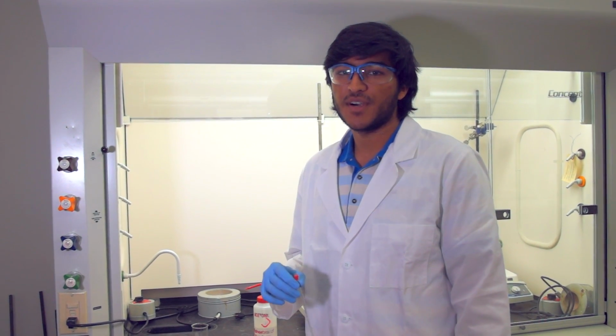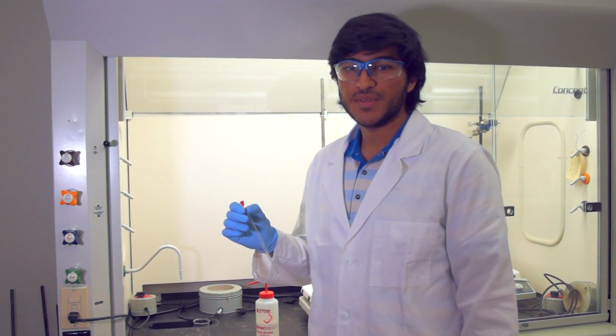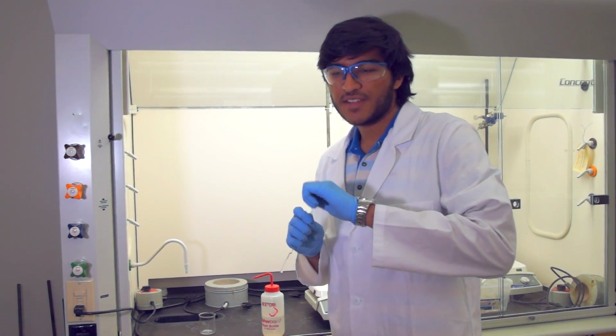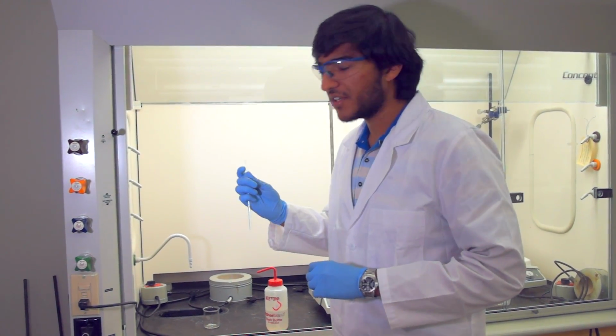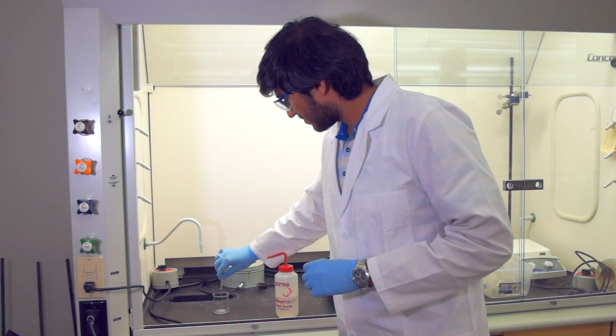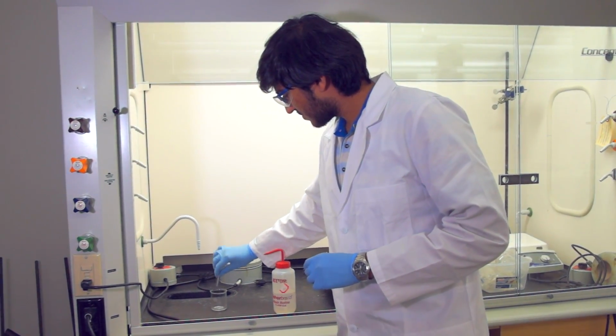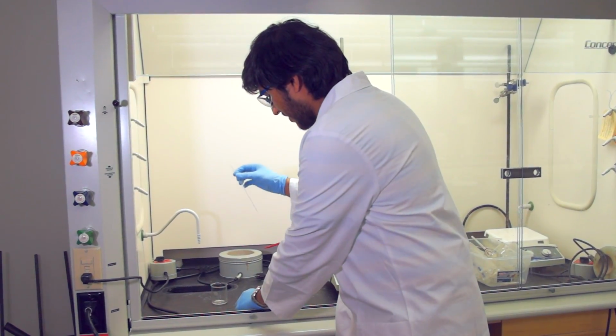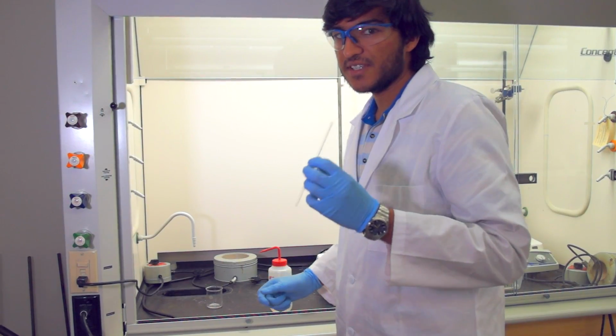Now that we've run our NMR, we need to clean out our NMR tube. First, I'll take the sample and put it into my waste container. Now I'll just rinse out the NMR tube with a little bit of acetone.